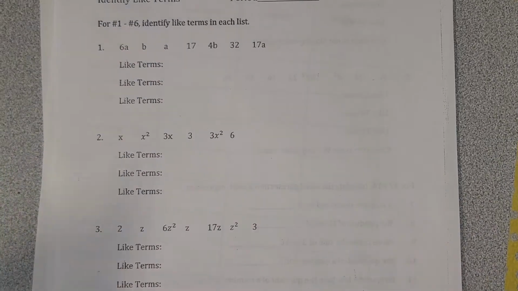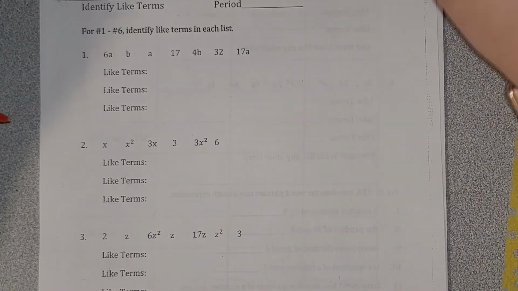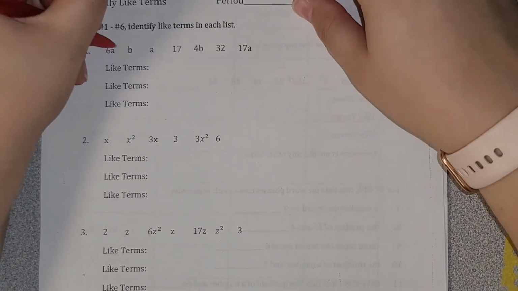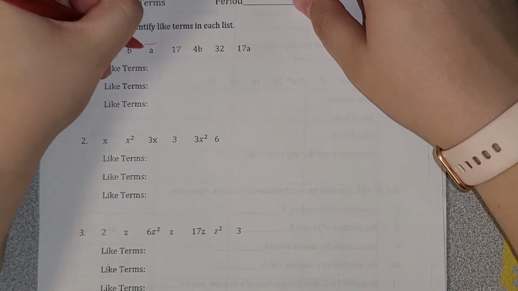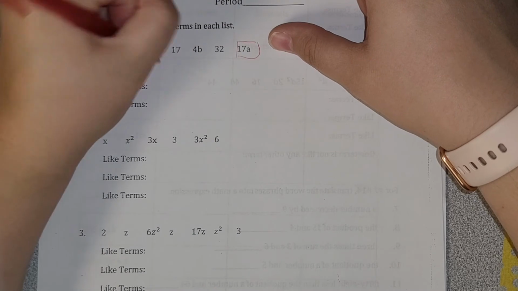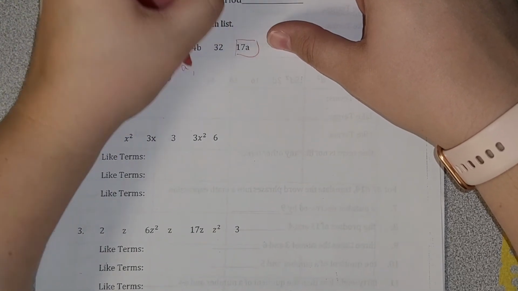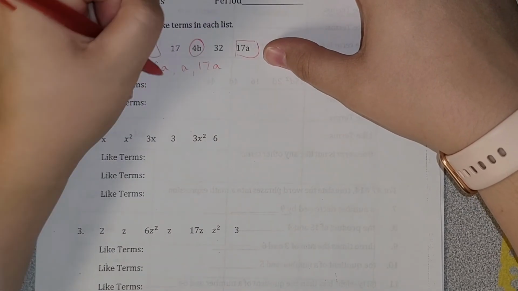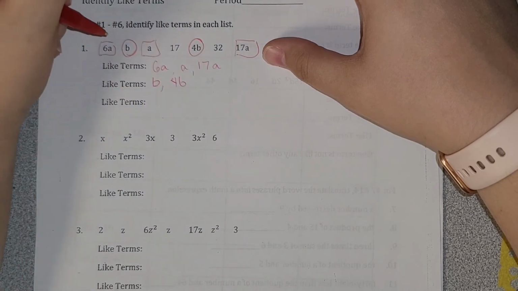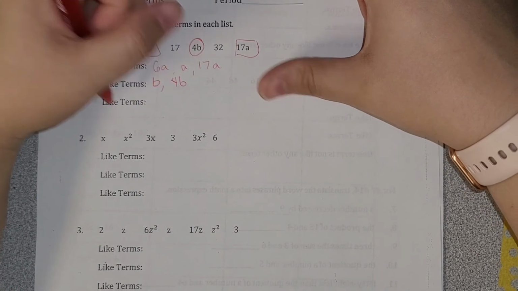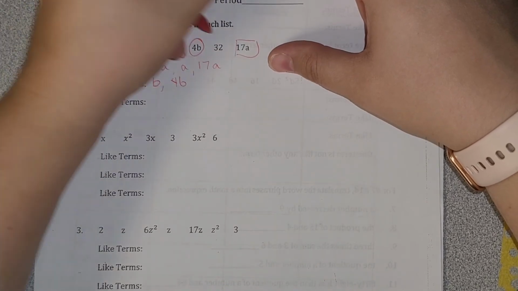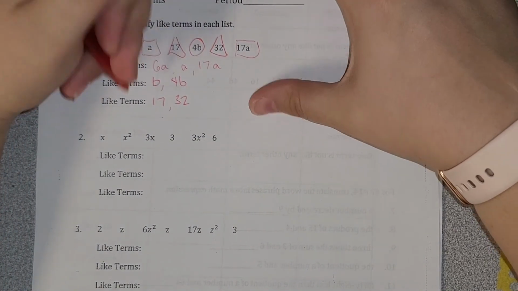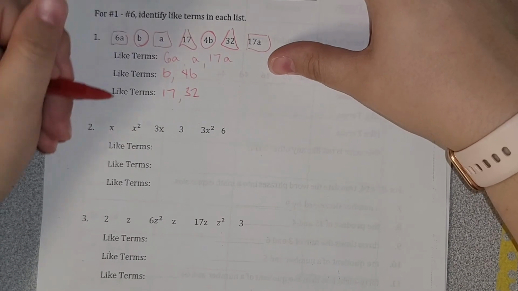On your homework, you've got these 3 things that say like terms. You're going through and you're saying, okay, let's see, what are like terms? I've got 6a, is there anything the same? I've got a, and I've got 17a. So I would write 6a, a, 17a. Let's see, is there any other like terms? Oh, I've got b and 4b. All right, so that's the other like terms. There's got to be a couple others. Well, here I've got some constants. So I've got 17 and I've got 32. Okay, so that's my list of like terms, and you're doing this for all of them.